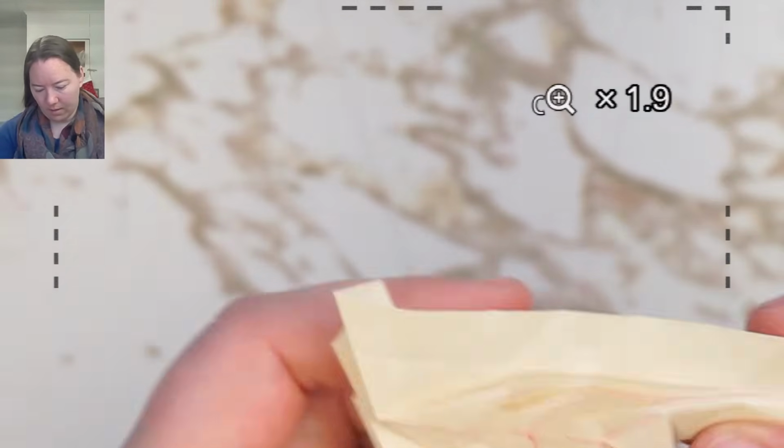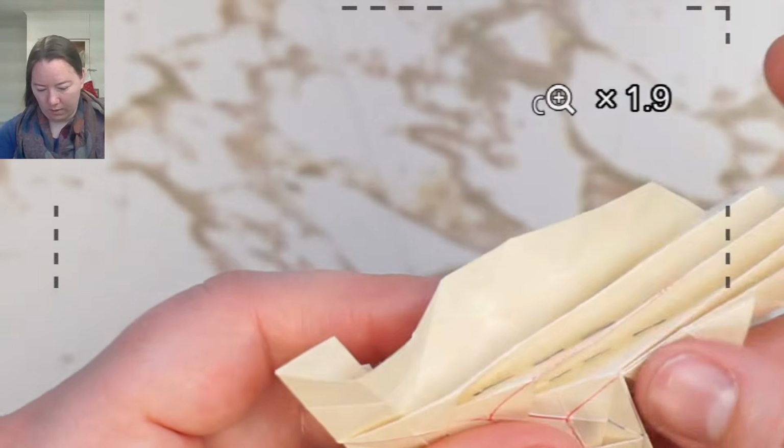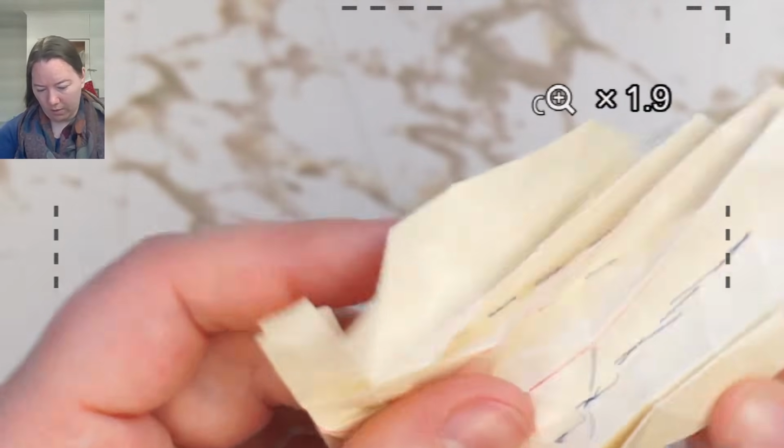Let's see. These are acting nicely, so I can try adding to them.